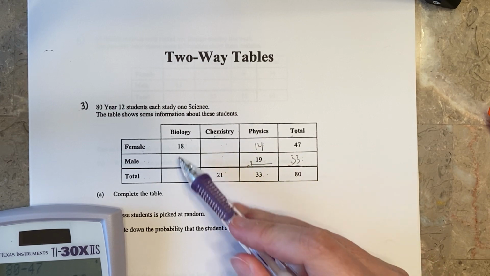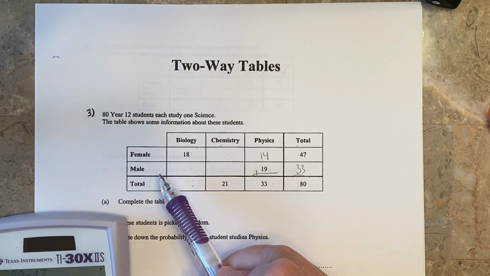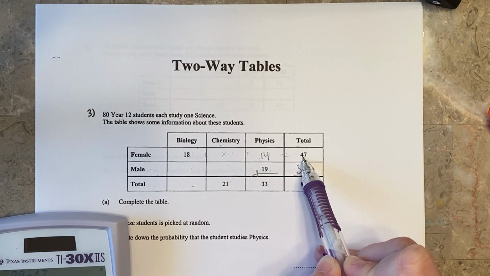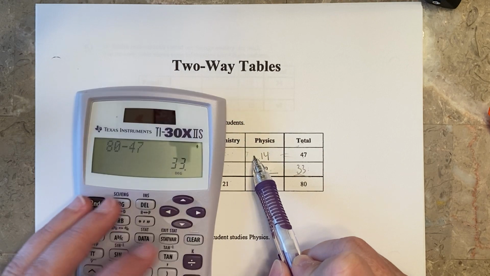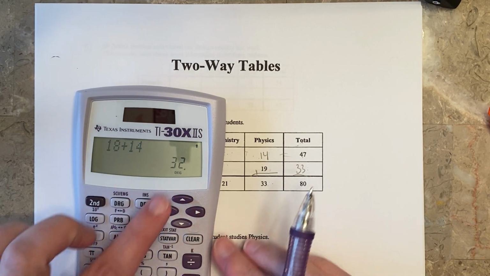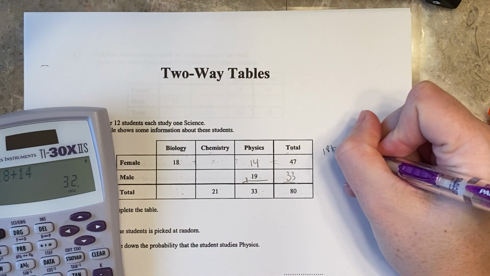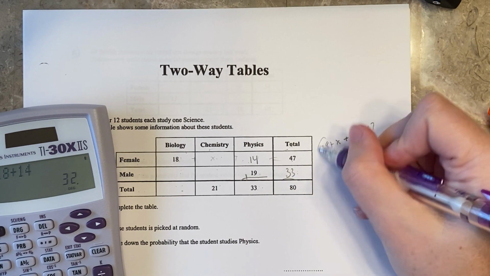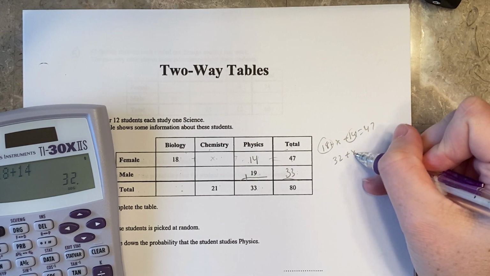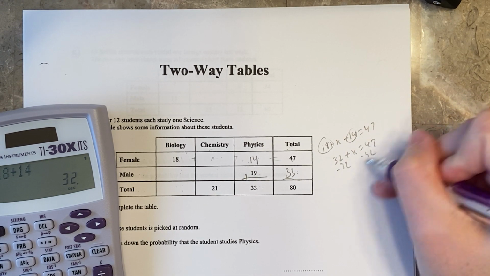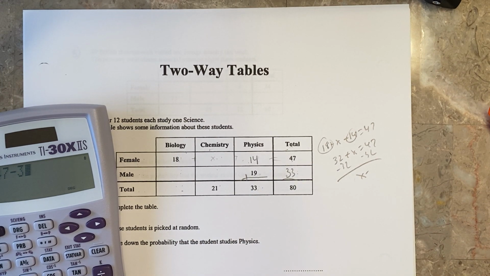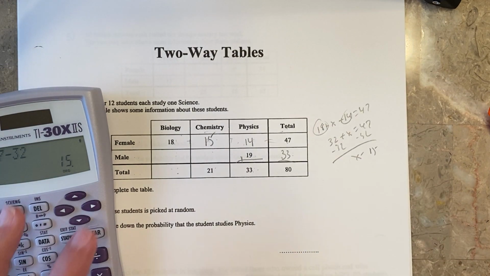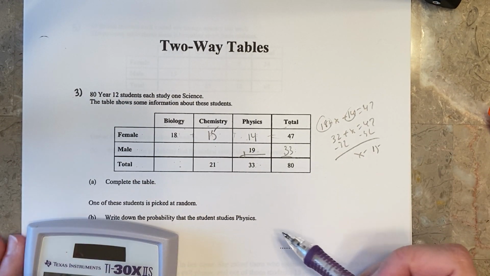All right, still can't do this, still can't do this. So now I've got to switch it up to the rows. So 18 plus an unknown plus 14 equals 47. So start with 18 plus 14. And that's 32, right? Because you're doing 18 plus x plus 14 equals 47. You're essentially just solving an equation like you guys are used to. So that'd be 32 plus x equals 47. Subtract. So 47 minus 32 will get you 15. Again, no need to do all of this work. You can do it right in the calculator. If you want to do it, go ahead.